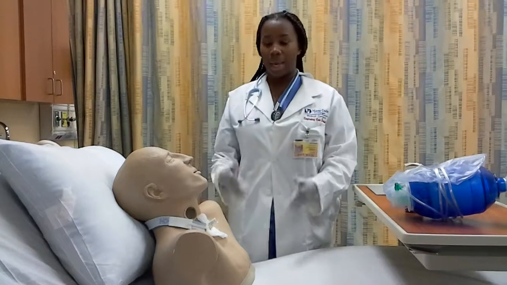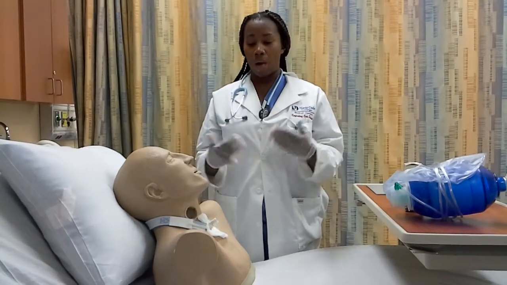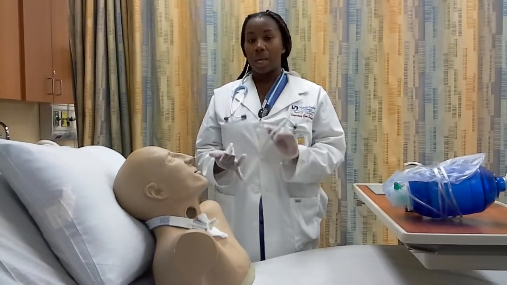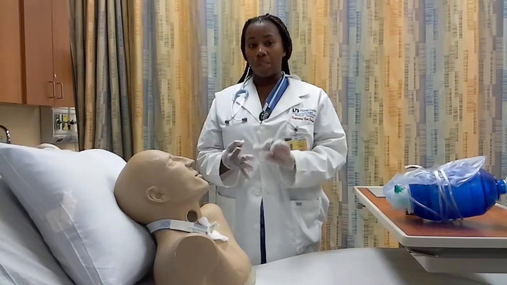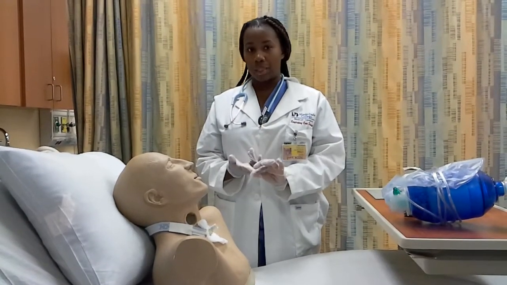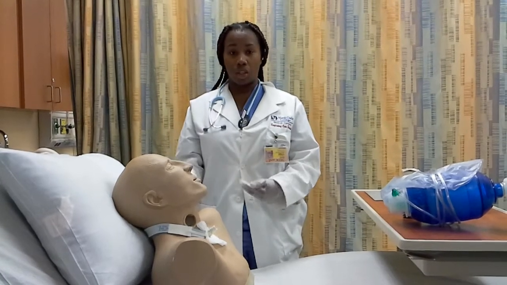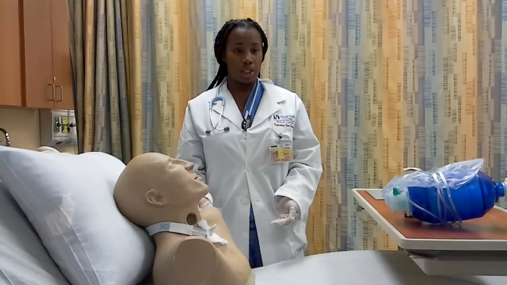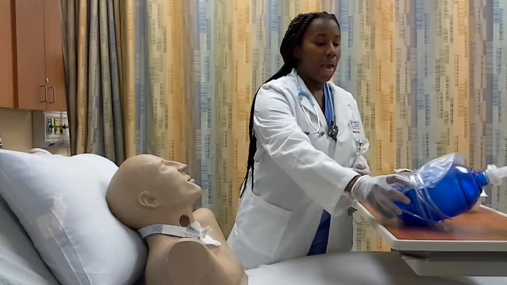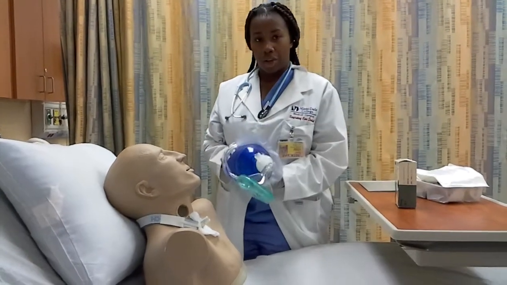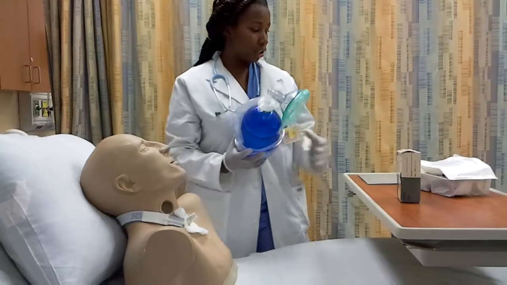Next, I'm going to go ahead and monitor his vital signs. I'll be looking for his heart rate, his respiratory rate, his pulse ox, and his breath sounds. Next, after I have monitored that to make sure they are normal before I begin the procedure, I'm going to go ahead and hyperoxygenate my patient for 30 seconds before I begin to suction.